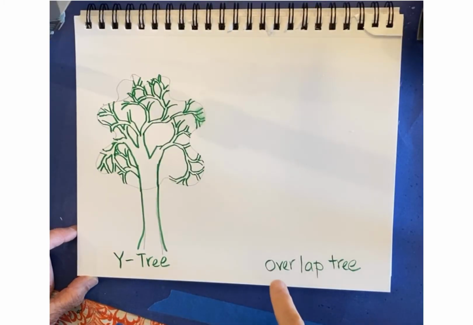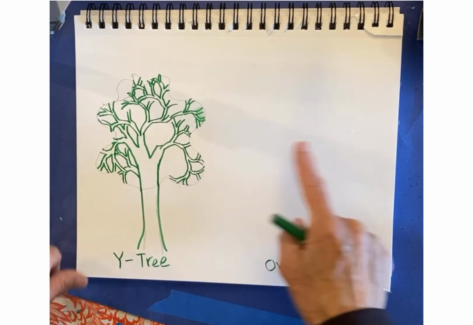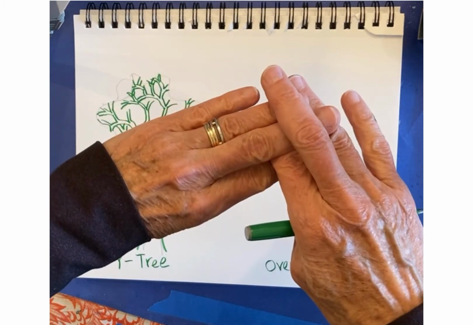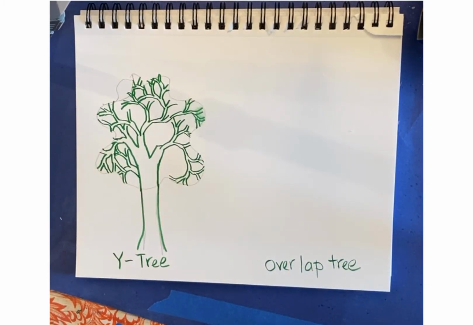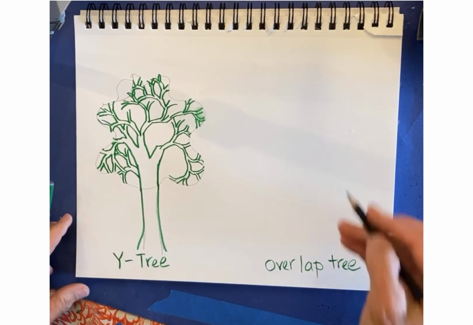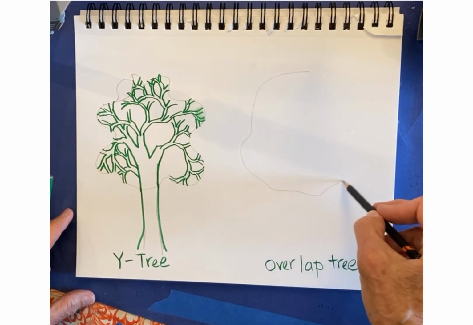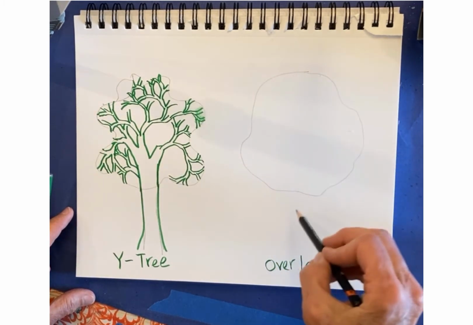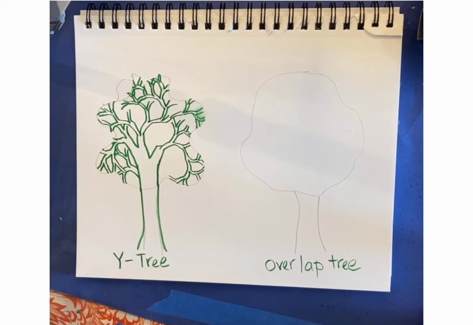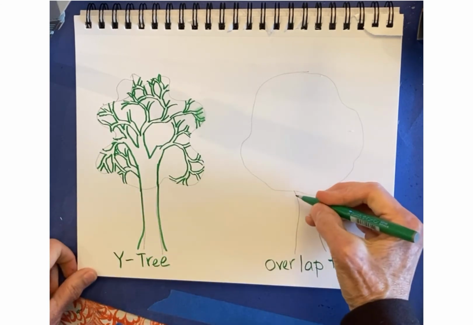So now I'm going to show you how to do the overlap tree. Now you can use overlap with a Y tree, but mainly you're making your branches all tangle up. And there are some trees that are like this. And again, you can make an overall shape to try to stretch it to, or you can just see where your tangly branches end up. And this tree is a little hard until you get the hang of it, and you'll figure out how you like it.